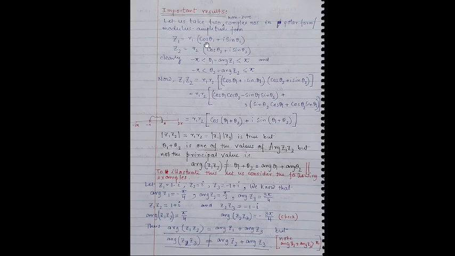So z1 is r1 (cos theta 1 plus i sin theta 1), z2 is r2 (cos theta 2 plus i sin theta 2). Here theta 1 and theta 2 are the principal values of the arguments of z1 and z2. That means theta 1 lies within the range, theta 2 also lies within the range, right? And r1, r2 are the moduli of z1 and z2 respectively. Now if you take the multiplication z1 into z2, a simple calculation will give you r1 r2 (cos(theta 1 plus theta 2) plus i sin(theta 1 plus theta 2)).